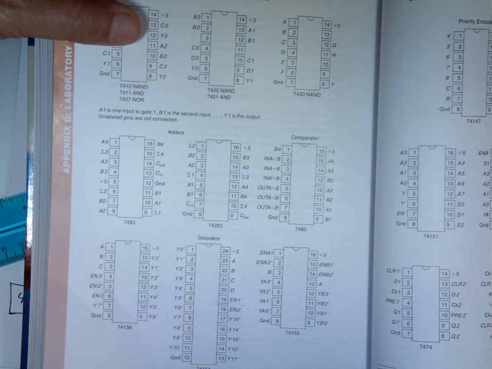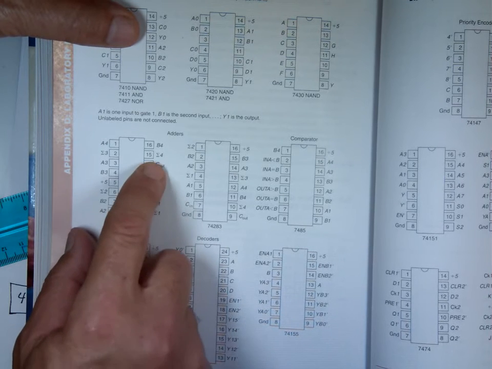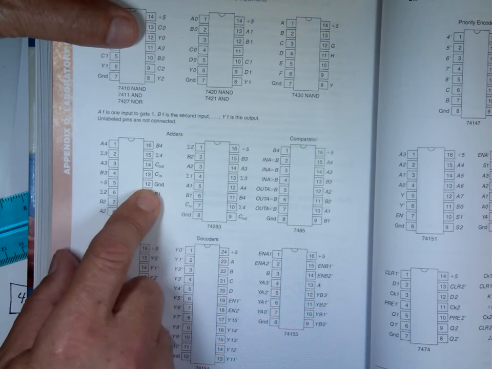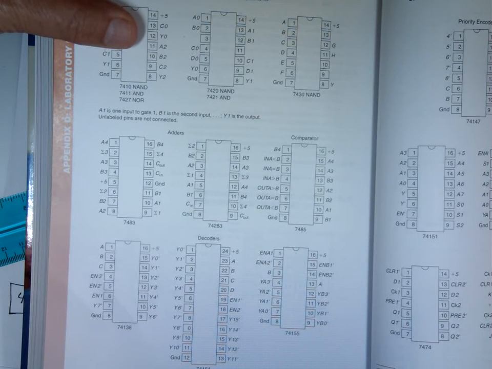I don't think I have any of these in the lab. The number is 74283, and there's 7483 instead of 283. And the configuration is a little bit different. It does the same thing. Look where my plus 5 volts is, right here. Look where my C in and C out are. Look where my ground is. So the pin number is a little bit different. So you have to know when you're looking at them, which one are you using? But it does the same thing.